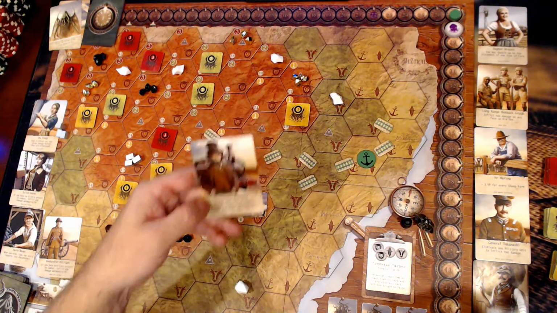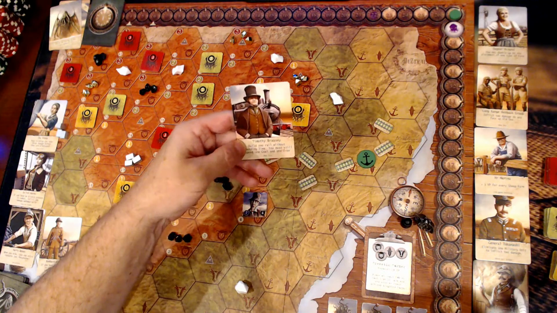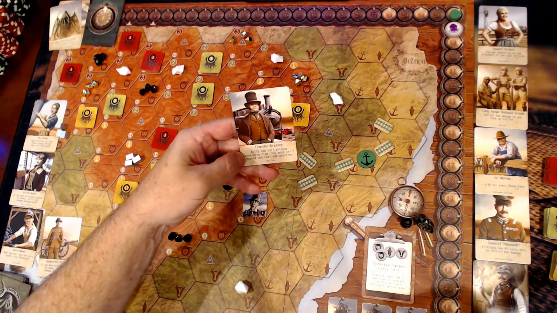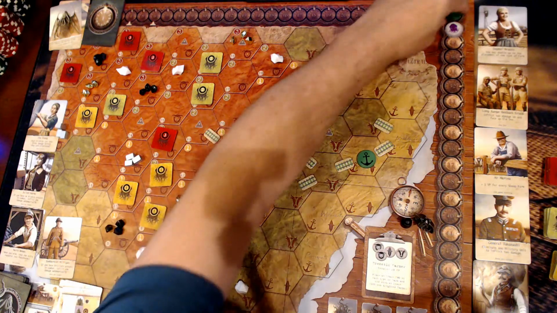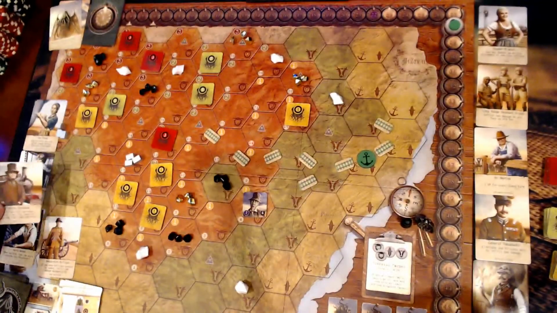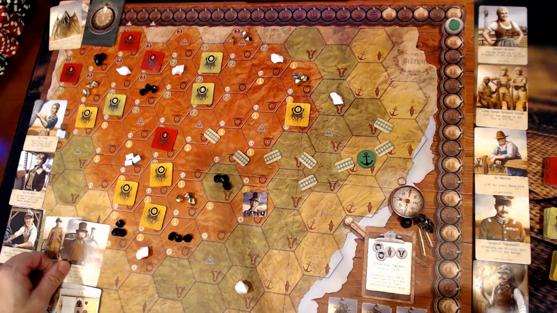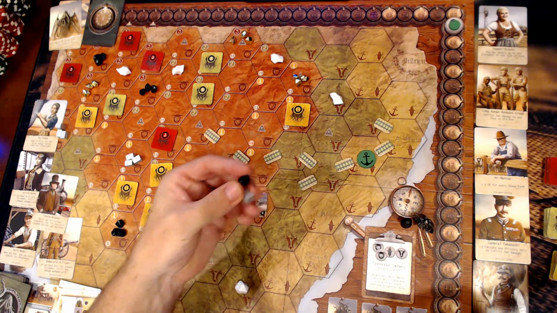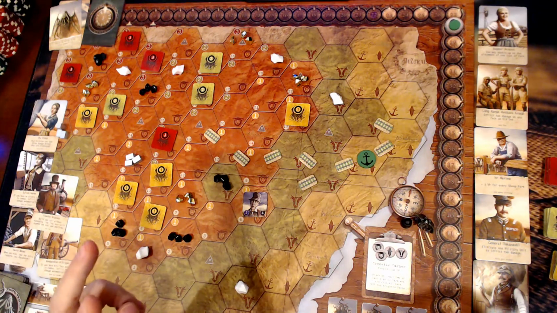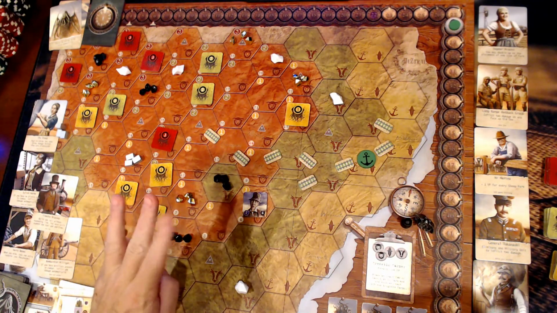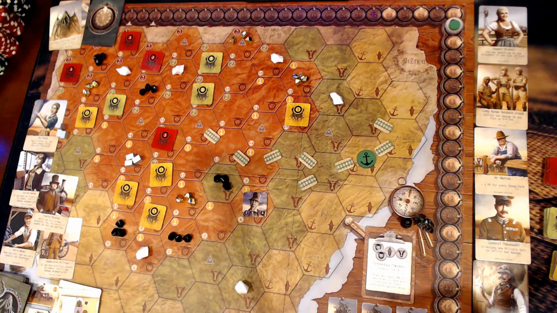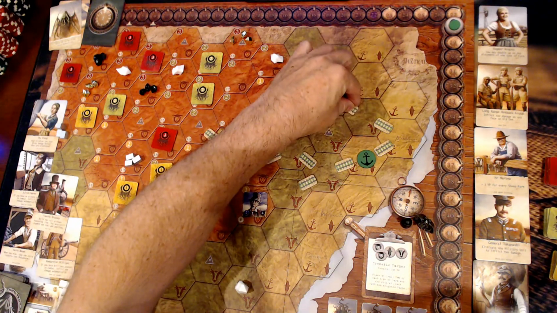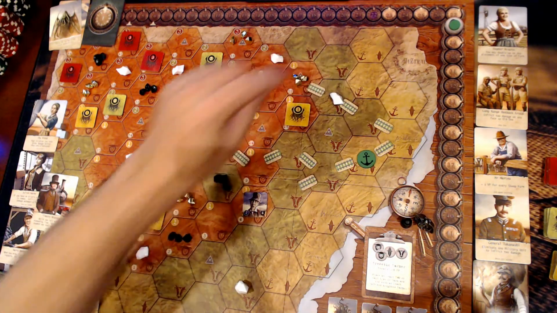Build 2 rails. What? Alright. Build 2 rails without expending time. You still must expend 1 coal. So that costs us 1. Boom. Now we can spend the coal. We got plenty of coal and iron. We got 3 more coal and 3 more iron. And I can build into hills. So I'm going to build here into that one and here into that one.